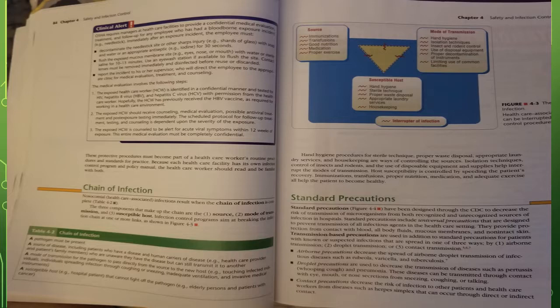Isolation techniques, control of insects and rodents, and the use of disposable equipment and supplies help interrupt the mode of transmission. Host susceptibility is controlled by speeding the patient's recovery. Immunizations, transfusions, proper nutrition, medication, and adequate exercise all help the patient to become healthy.